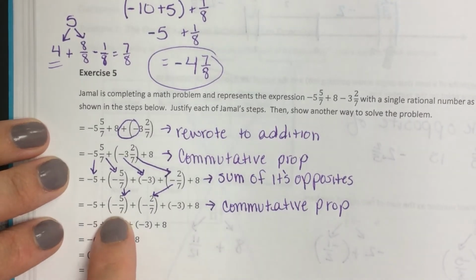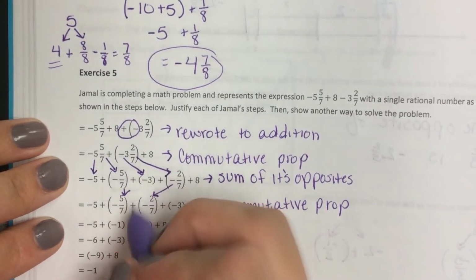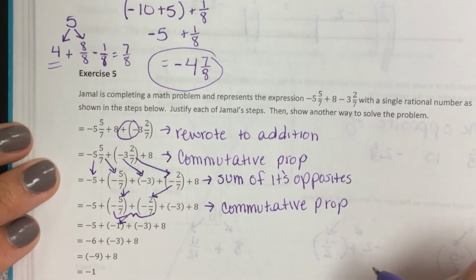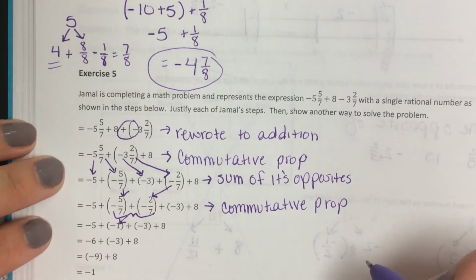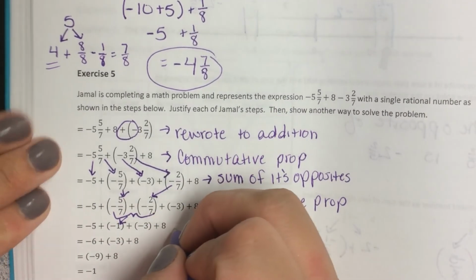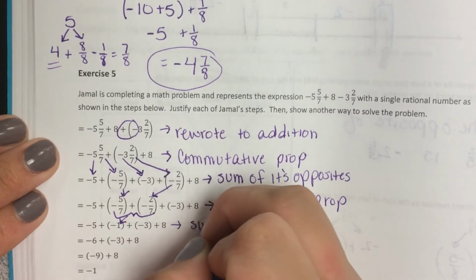So he took -5/7 and -2/7 and turned them into -1. -5/7 and -2/7. That's really -7/7. That's where he got the -1 from. Okay, so really he's just simplifying now.